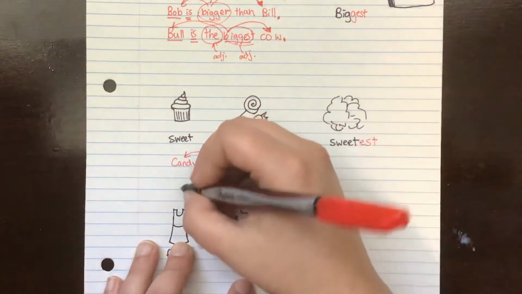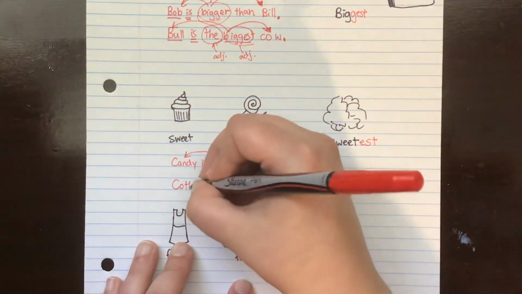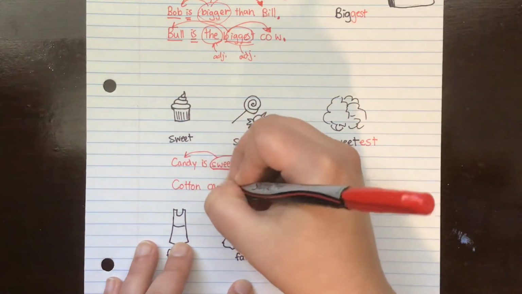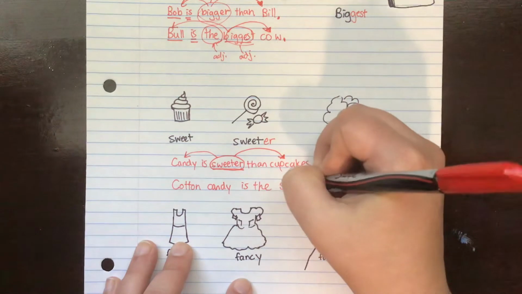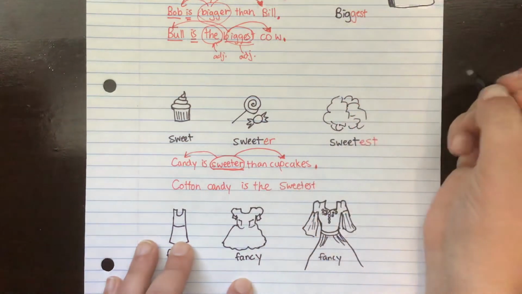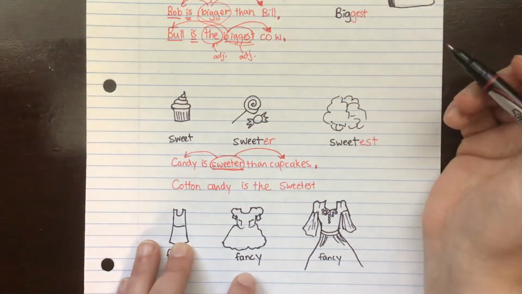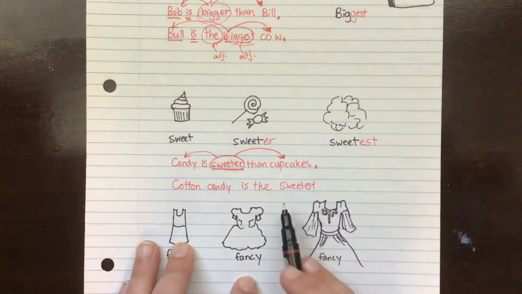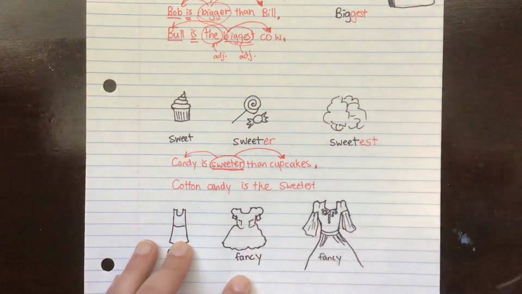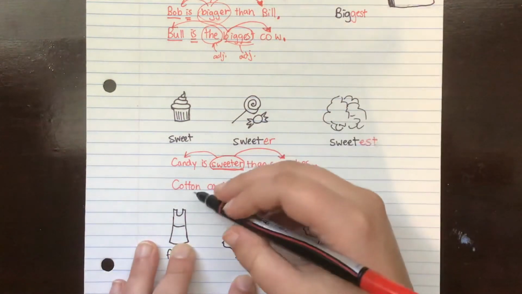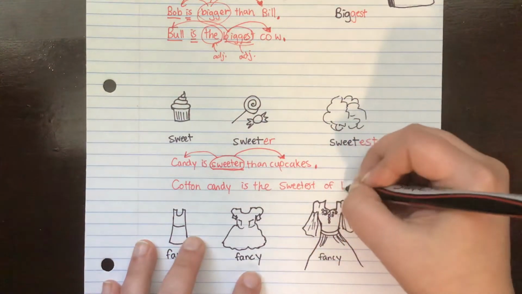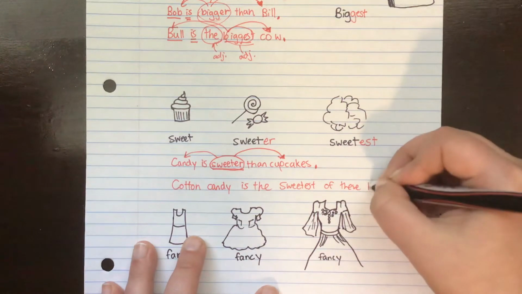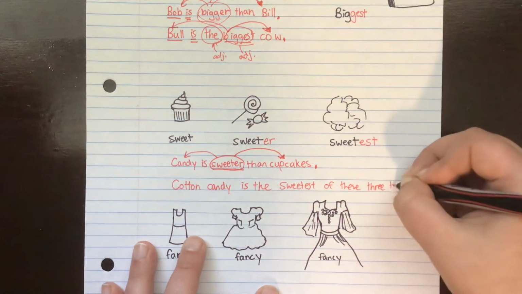Now what about this? Cotton candy is the sweetest. Am I done? No, of course not. In order for me to use the word sweetest, I have to say what it's the sweetest of. So I can say something like cotton candy is the sweetest of these three treats.